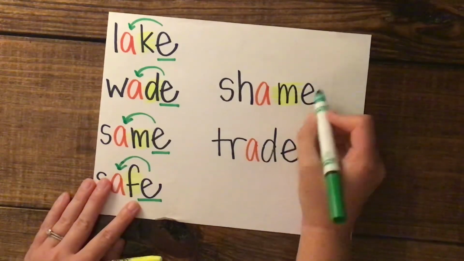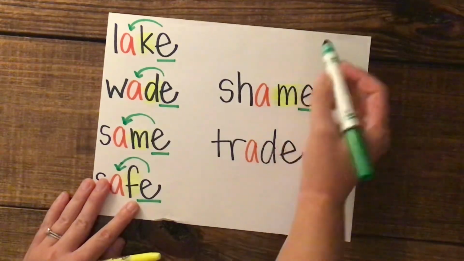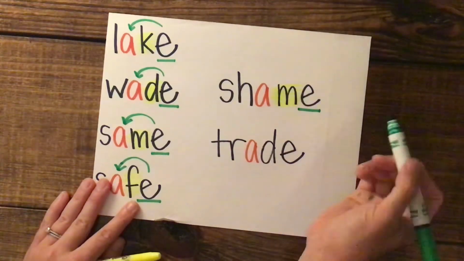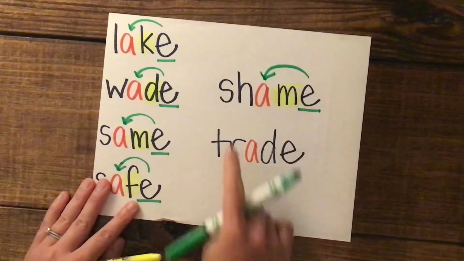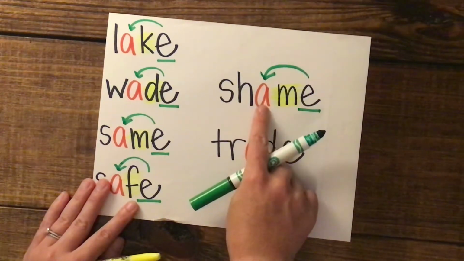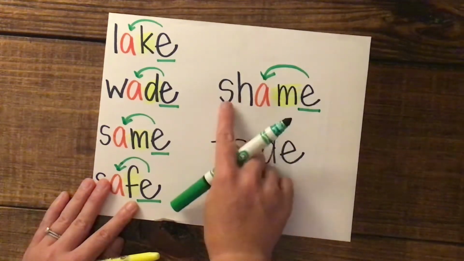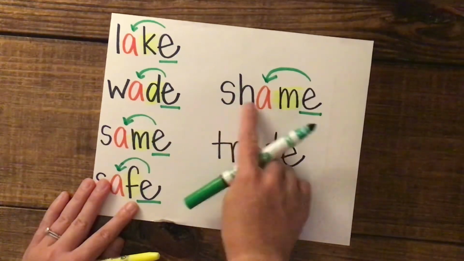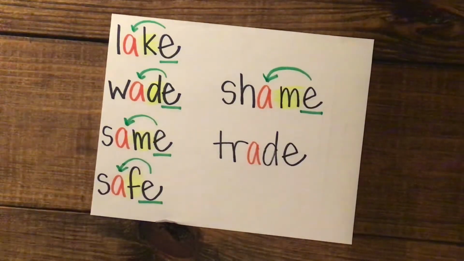All right, so I'm going to underline the magic E so I remember I don't need to pronounce that or try to sound that out. All I need to know is that it has magical powers. It's going to make the A say its name. So it's going to be aim, shame. I see one of the H brothers right there. That makes the sh sound. Aim, shame. All right, last one, guys.